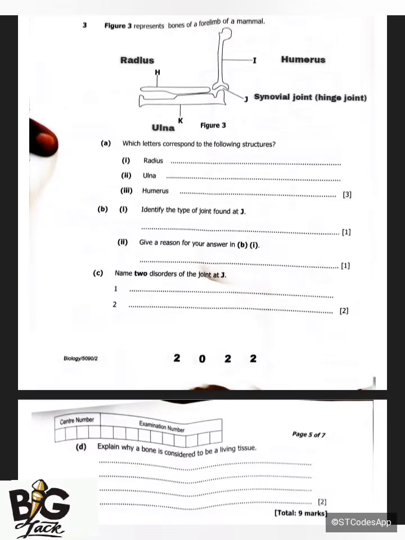Then Roman numeral 2 is saying give a reason for your answer in B, Roman numeral 1. As you can see, this one here is the forelimb, the arm. When you straighten the arm, you're going to find that the arm is going to move only on one plane, which is the 180 degrees. So I'm going to say this is because it moves only on one plane.